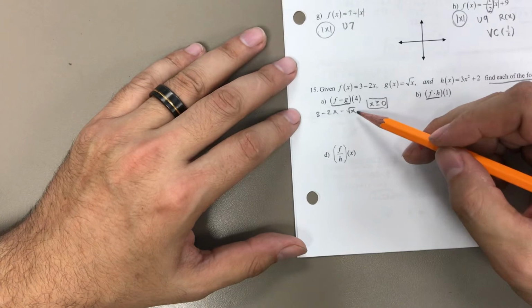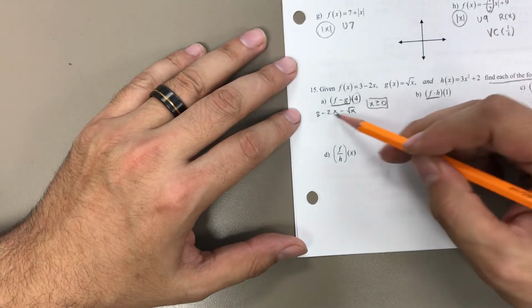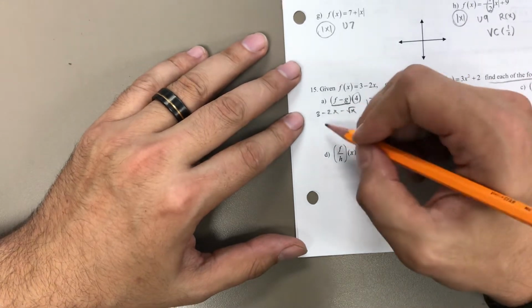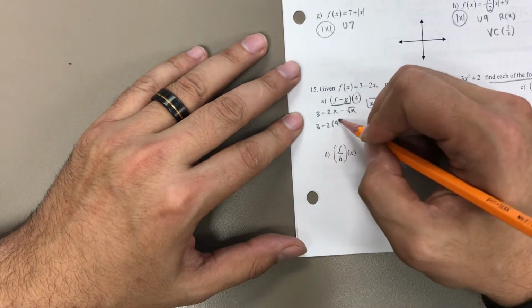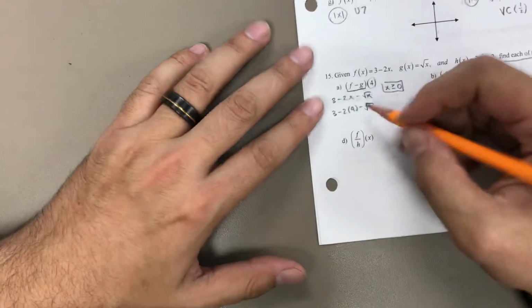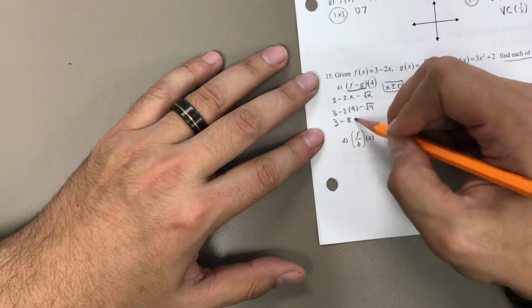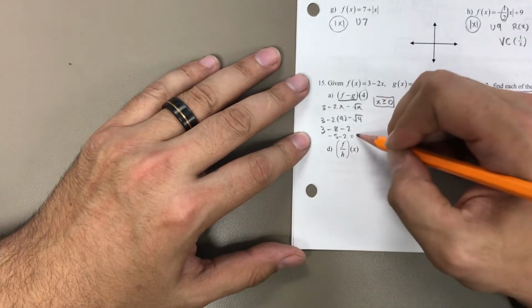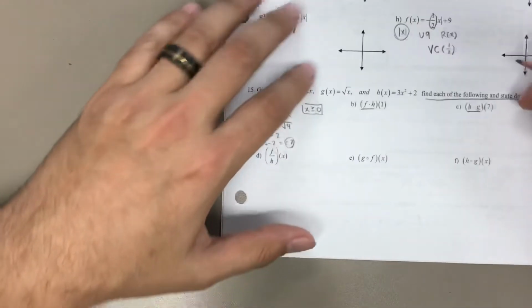But now that we've done that domain restriction, let's go ahead and plug in 4, because there's no other combining like terms or anything that we need to do here. So plug in 4 for x, we get 3 minus 2 times 4 minus the square root of 4. So that's going to be 3 minus 8 minus 2. 3 minus 8 is negative 5, and negative 5 minus 2 gives me my answer, which is negative 7.